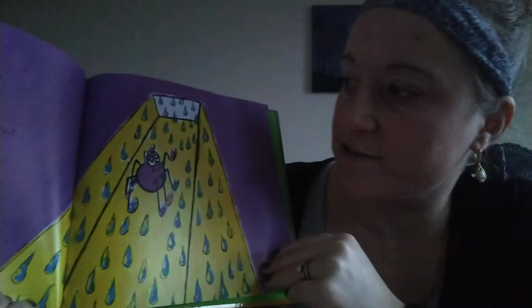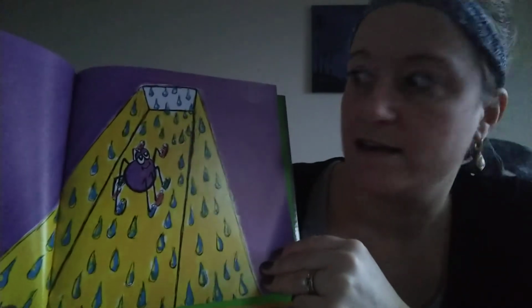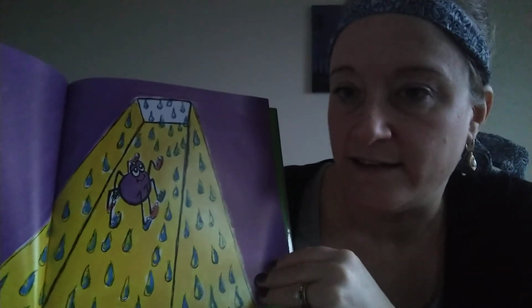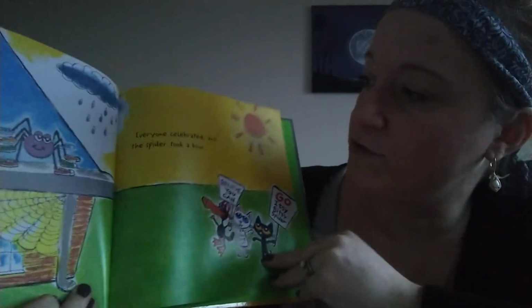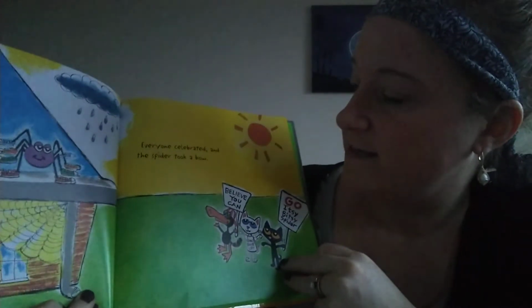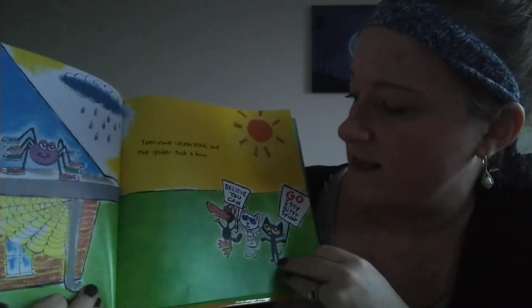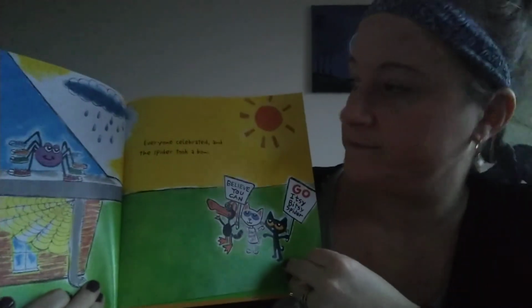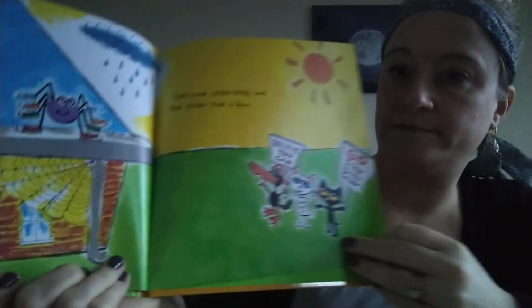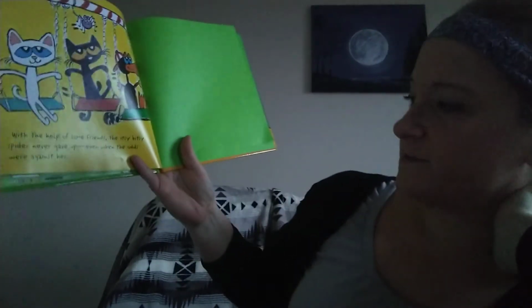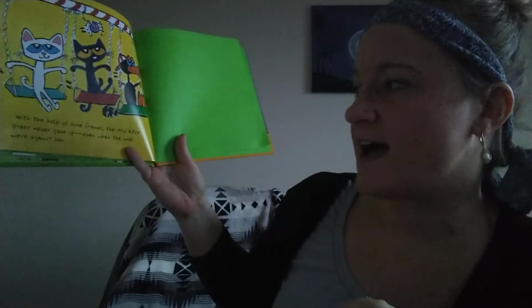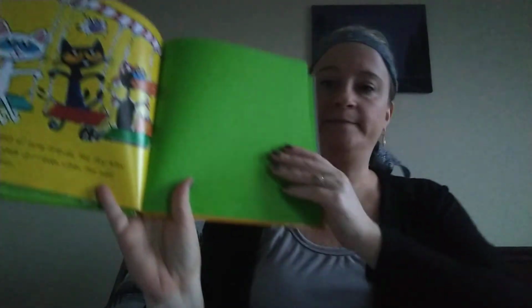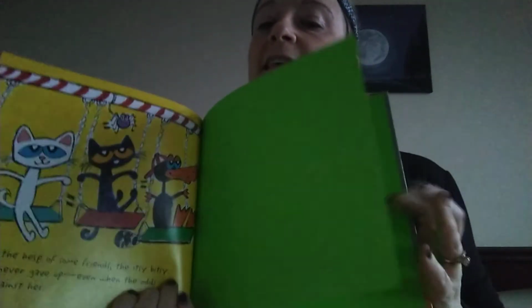That's what those sneakers are doing for Mr. Spider. Traction is sort of like friction. It helped him to get up that smooth surface. And then everyone celebrated, and the spider took a bow. So with the help of some friends, the itsy bitsy spider never gave up, even when the odds were against him. The end.